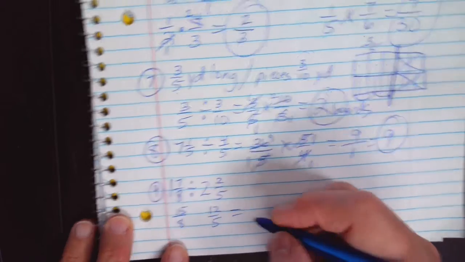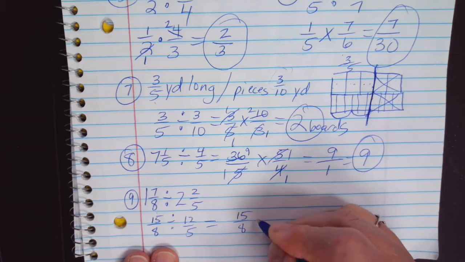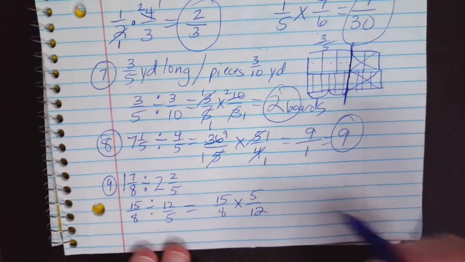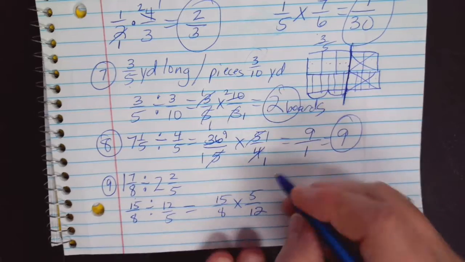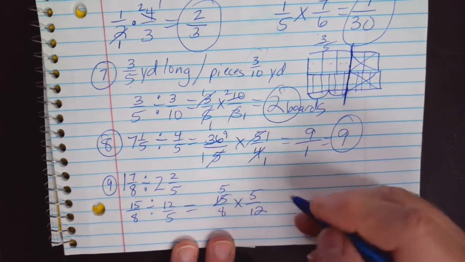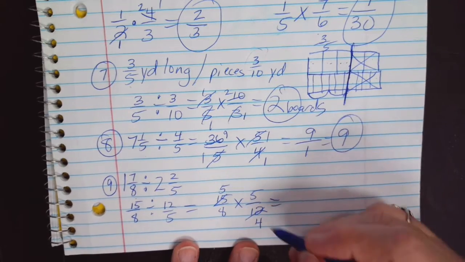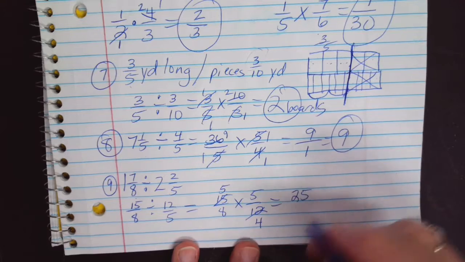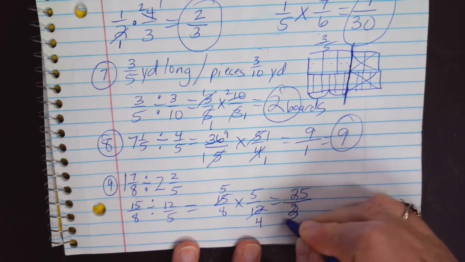So that would actually be, as multiplying by the reciprocal, 15 over 8 times 5/12. Now, in looking at this, my 8 and 5 have no common factors. But if you look at 12 and 15, 3 goes into both of those. So 3 goes into 15 5 times. 3 goes into 12 4 times, and then we multiply across the numerator and denominator. 5 times 5 is 25. 8 times 4 is 32.